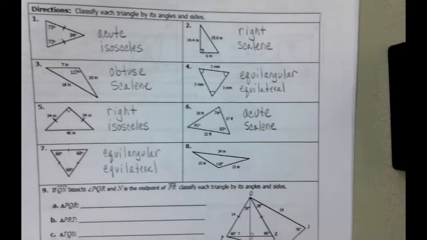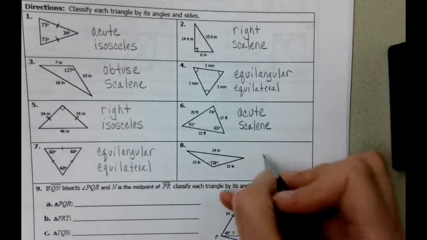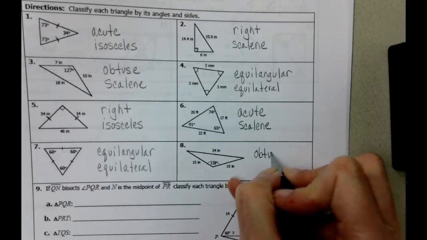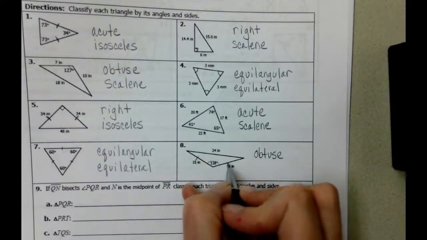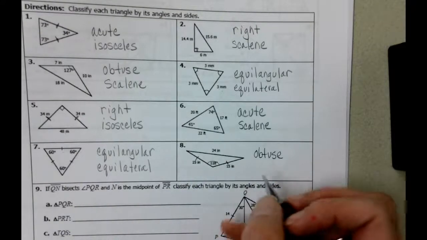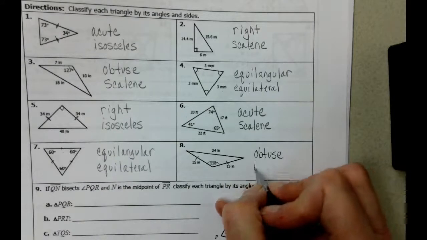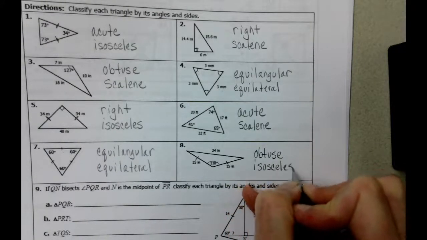And finally here on problem number 8, 118 degrees is an obtuse angle. And then we've got a side length with 15, another side length with 15, and then the 24. We have at least 2 congruent sides, so we can call this isosceles.